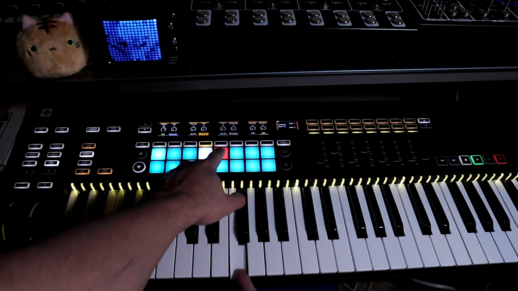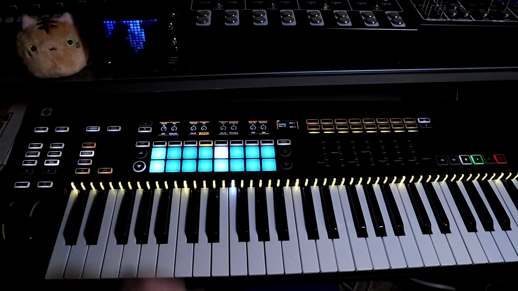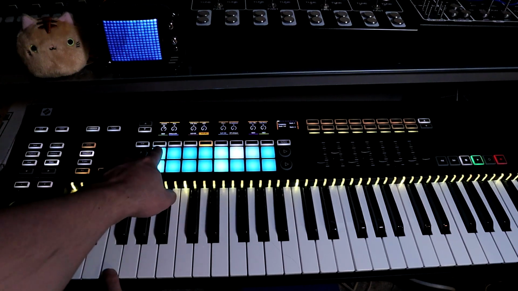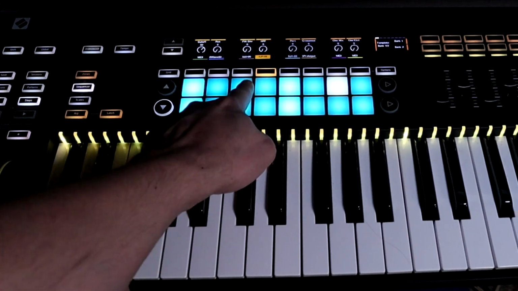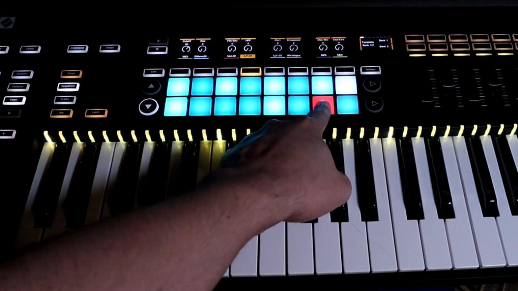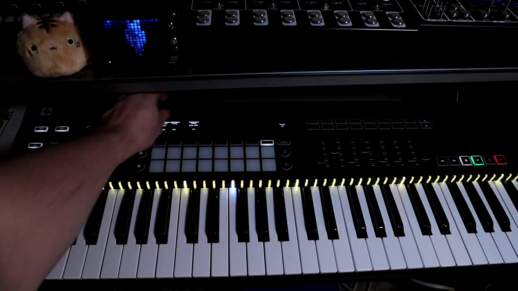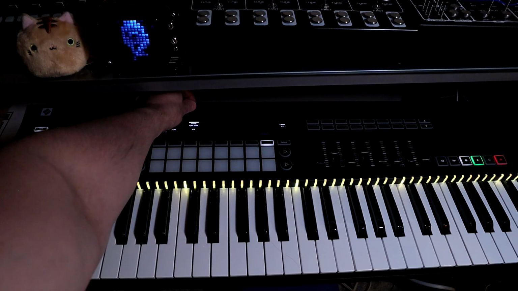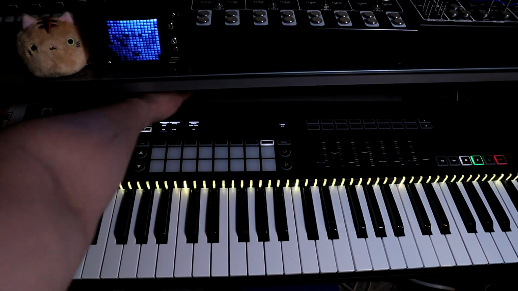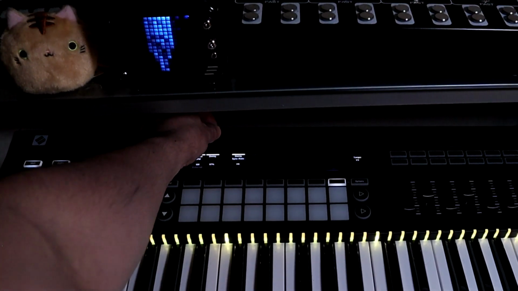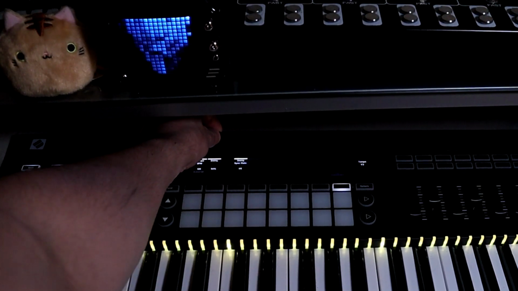So I'm just going to add some F notes here. So we'll do an A here. Let's go back in a tempo and let's change that sync rate to 1/8. Now it's going to have a different rate, which you'll be able to hear.